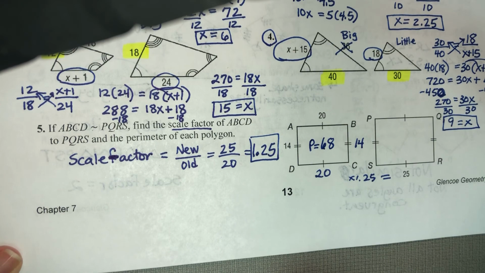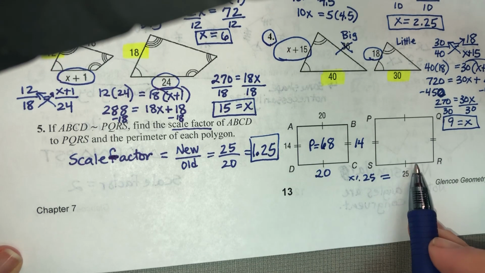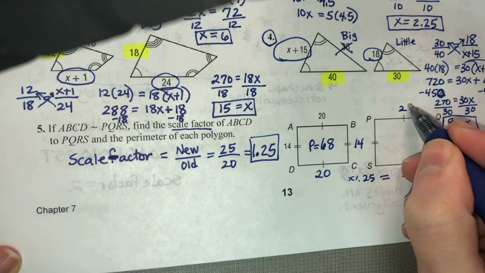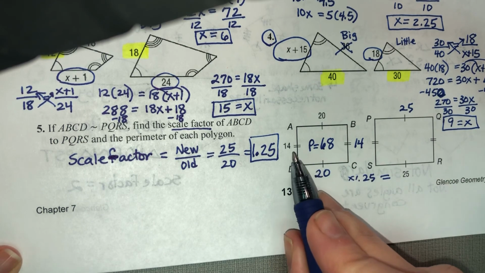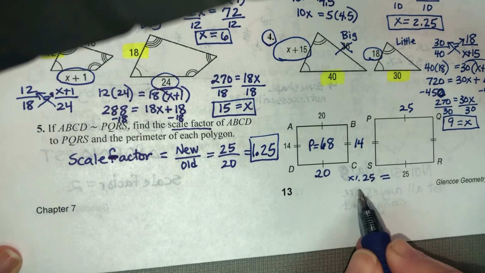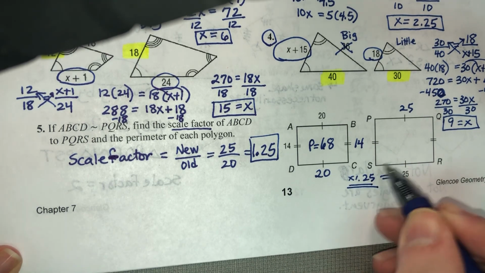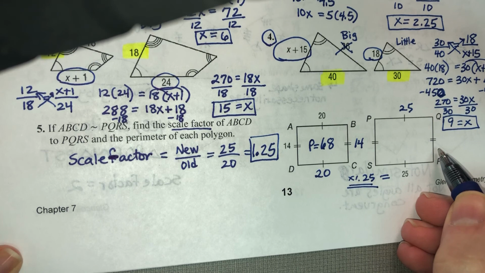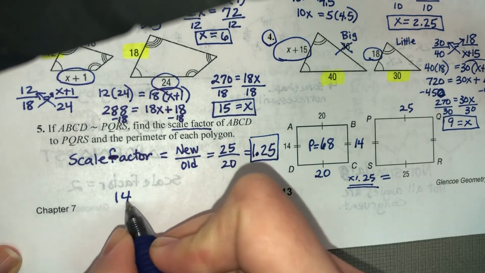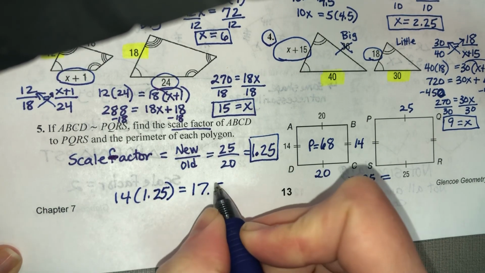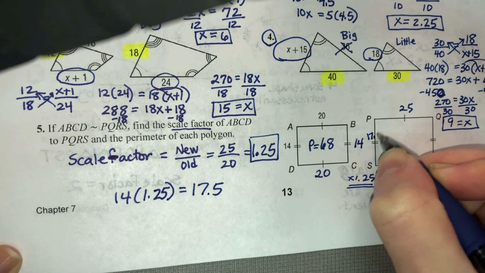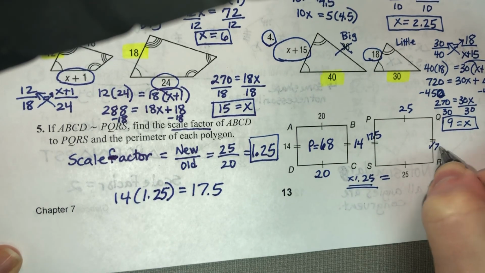And then for this one though, we do know the top and the bottom are 25, but we don't know how long the left and the right sides are. So we have to figure that out. How do we figure that out? Well, we can take the old shape 14 and multiply it by our scale factor of 1.25 to give us the length of the new shape side on the side. Left and right here. So 14 times 1.25 is equal to 17.5. So this is 17.5 and this is 17.5.